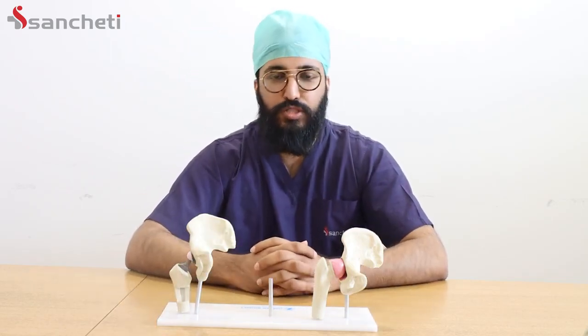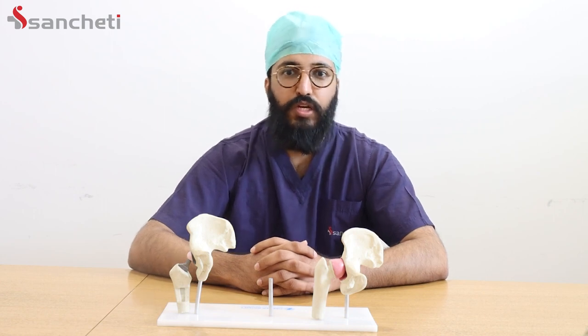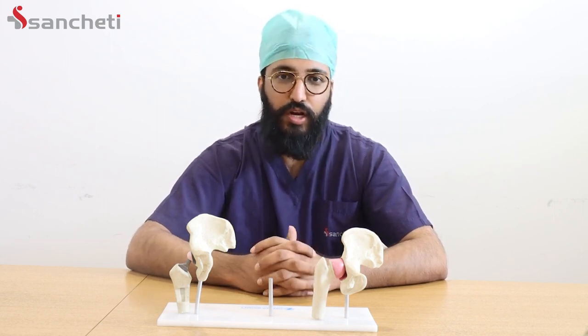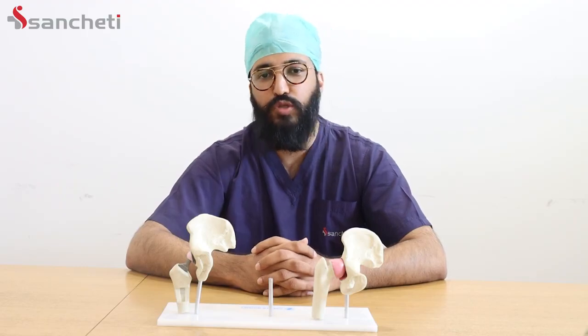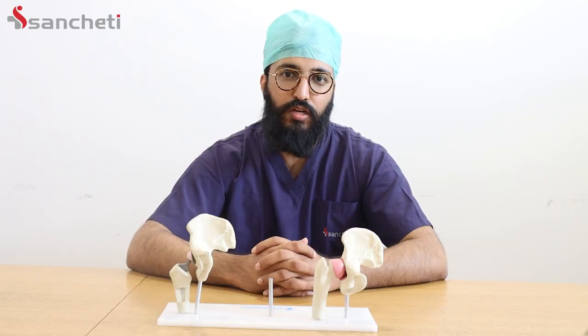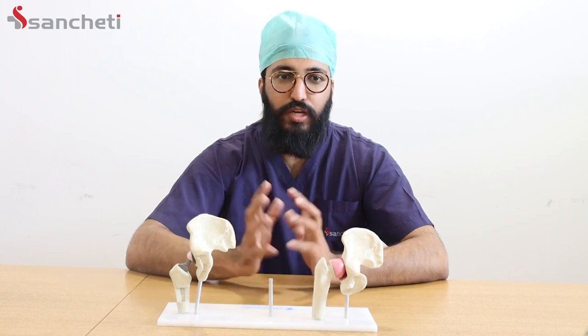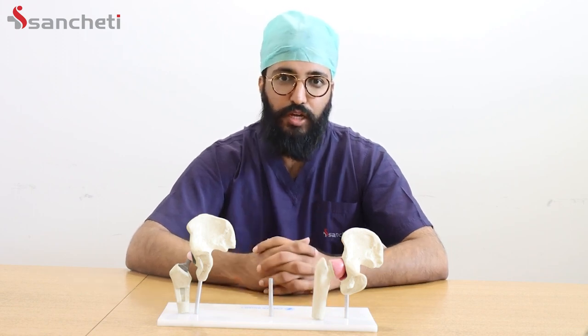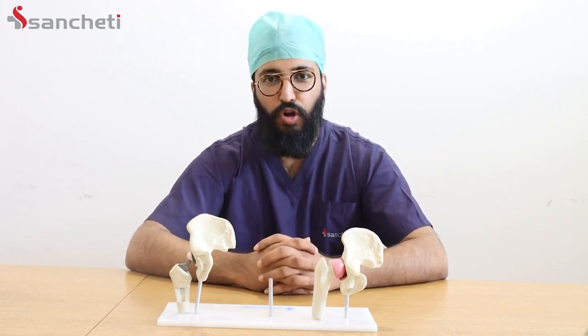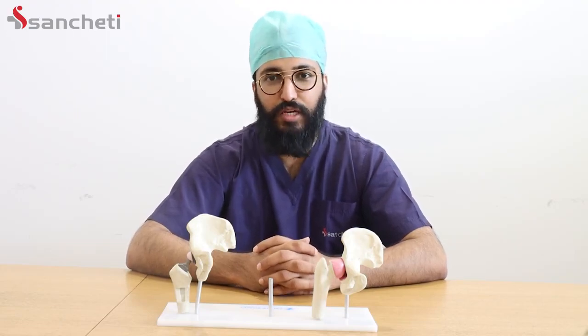The most commonly used implants for total hip replacement are of two types in today's day and age. One is known as COC, that is ceramic on ceramic, and the other one is known as COP, that is ceramic on polyethylene. So in these two types of implants, the head or the ball is made up of ceramic, whereas the socket may be of ceramic or of polyethylene.